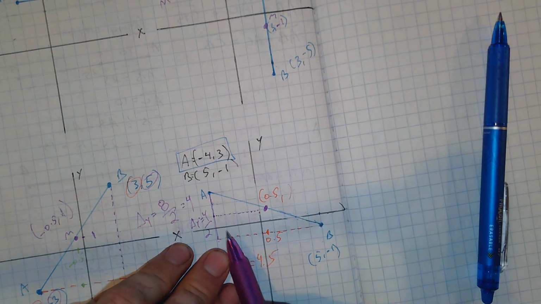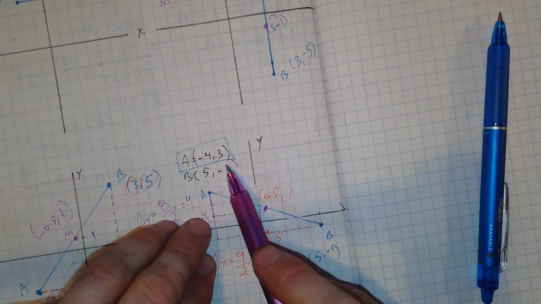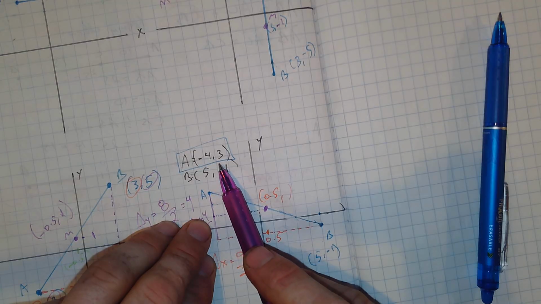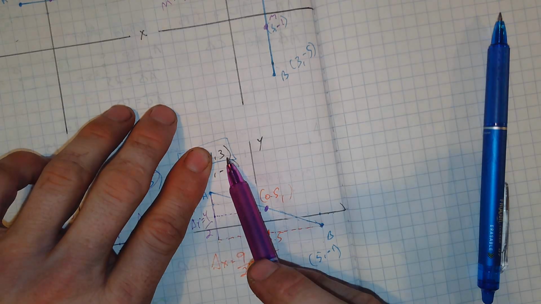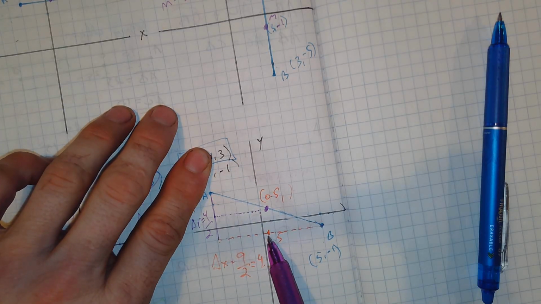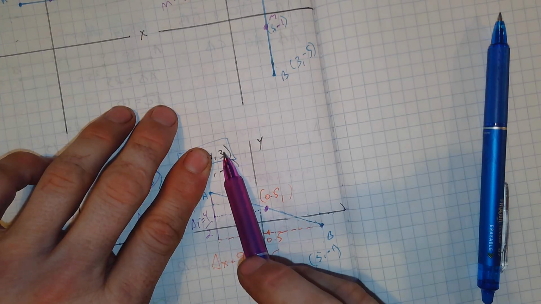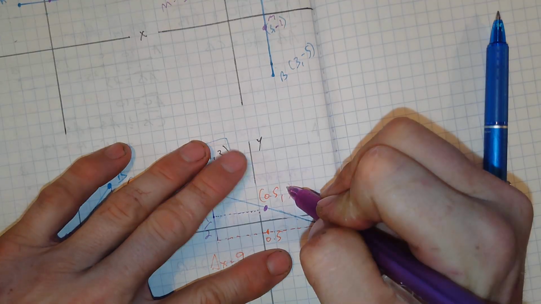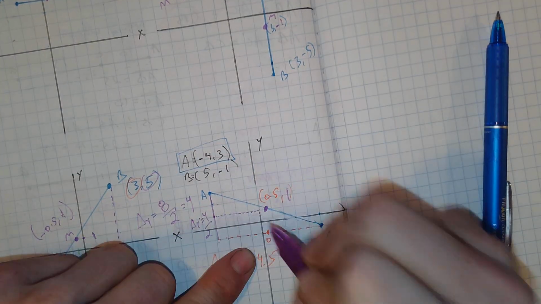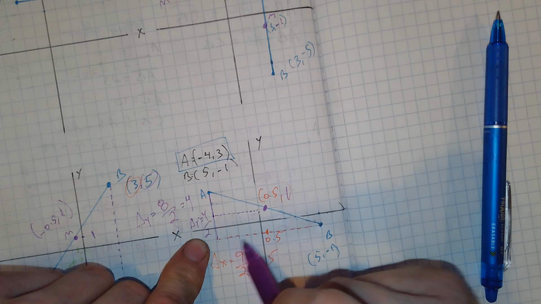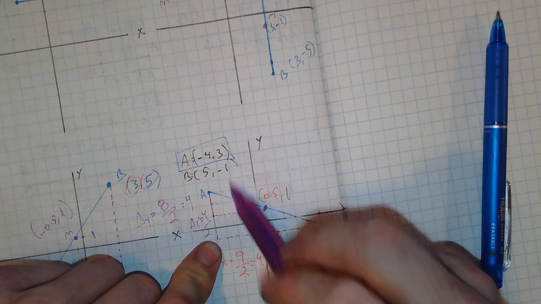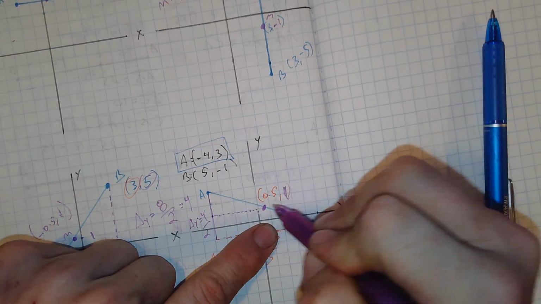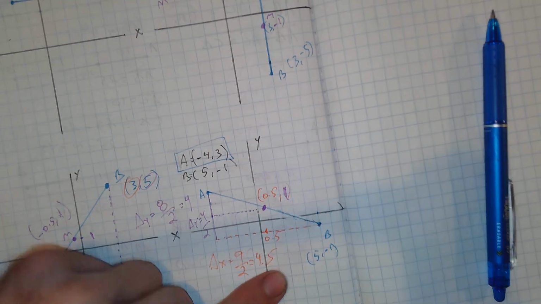So if I go 2, I'm looking at my y values. If I go 2 down from 3, I get to 1. If I go 2 up from -1, I get to 1. I think I misspoke earlier. It's 1. So 3 minus 2 is 1, and then -1 plus 2 is 1. So my midpoint is going to be right here at 0.5, comma 1.